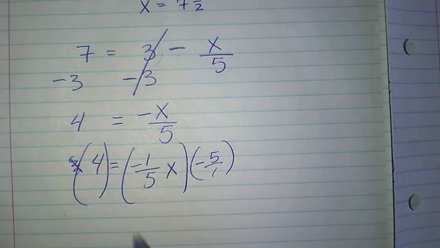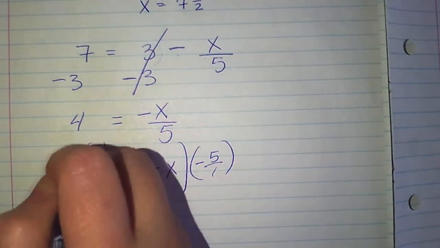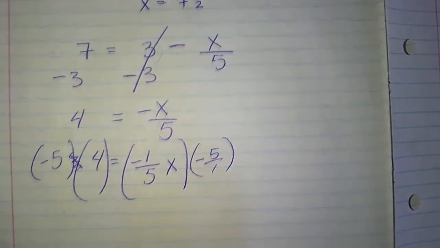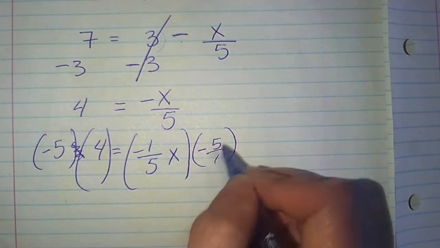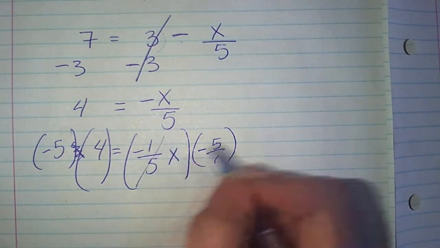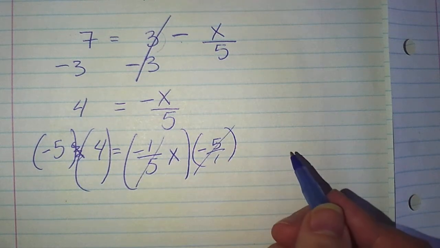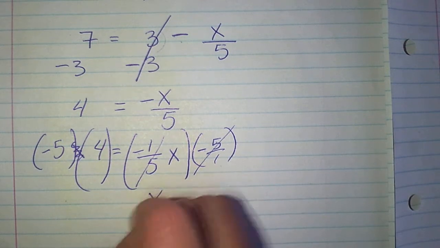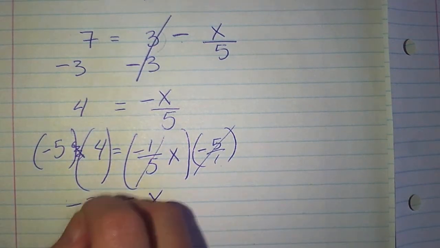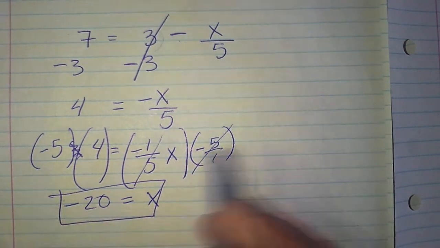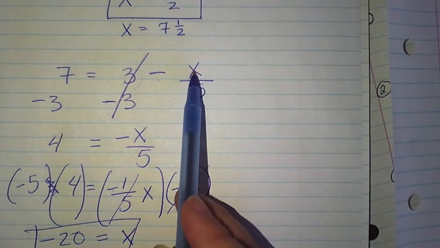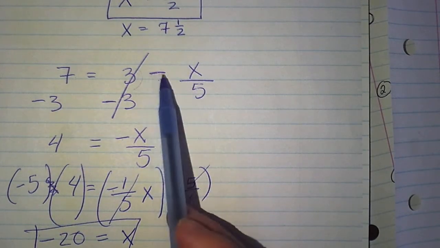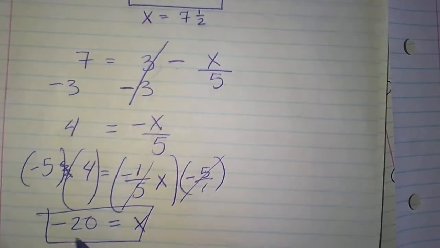So negative 5 is the reciprocal of negative 1/5. So I'm multiplying this side by negative 5. And 1/5 and 5 over 1 cancel each other out. Negative times a negative is a positive. 1/5 times 5 over 1 gives you 1. So on the right side, we just have x. On the left side, we have negative 20. So my answer to this question here, what is the value divided by 5 that I can take away from 3 and get 7? Well, the answer is negative 20.